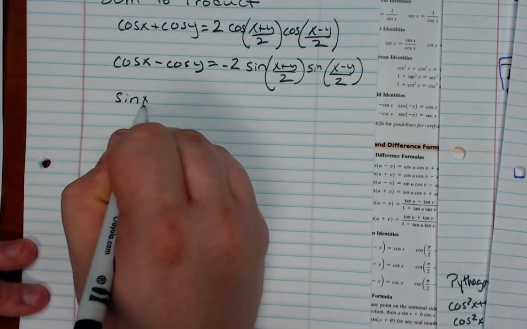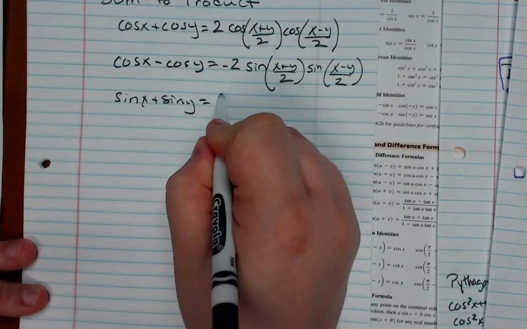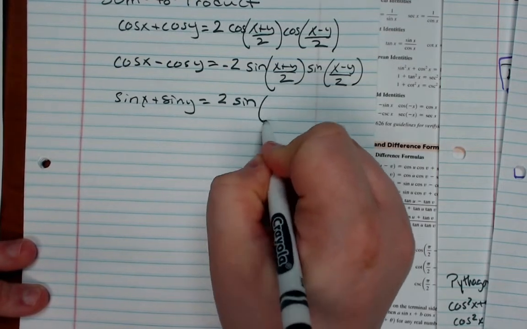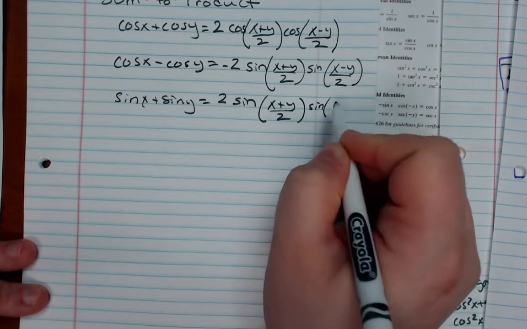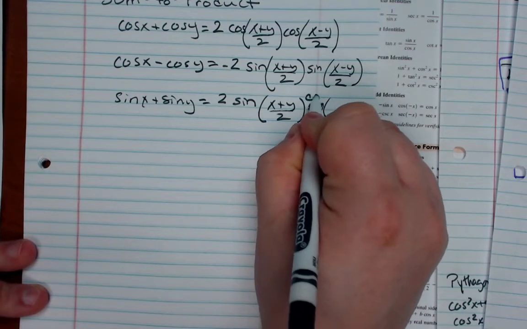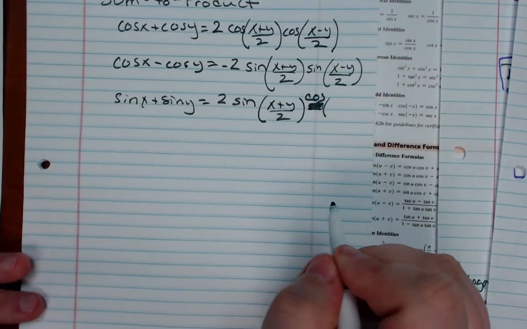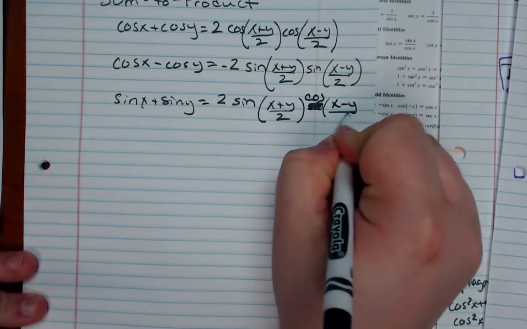Sine x plus sine y is 2 sine x plus y over 2, nope, got ahead of myself. It's not sine, it's cosine. I was looking above and then I wrote the wrong thing. Cosine x minus y over 2.